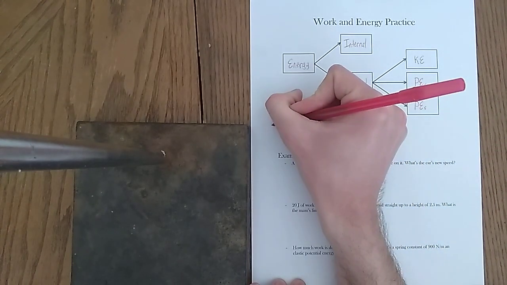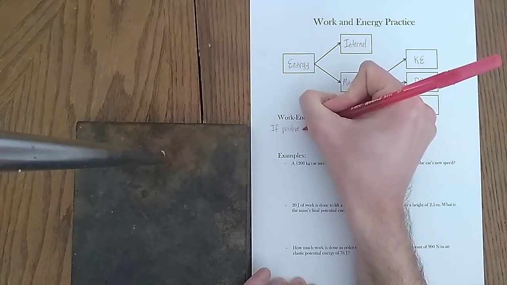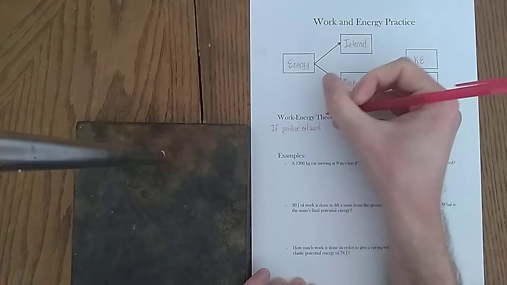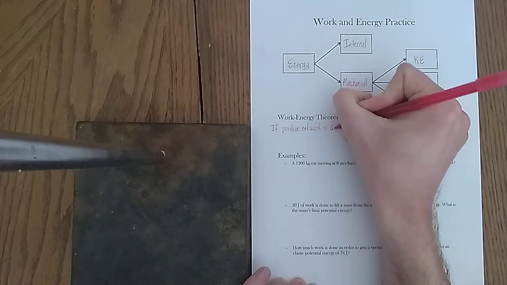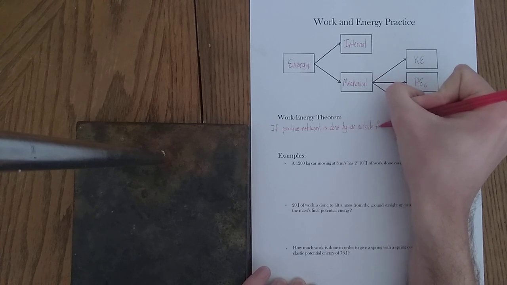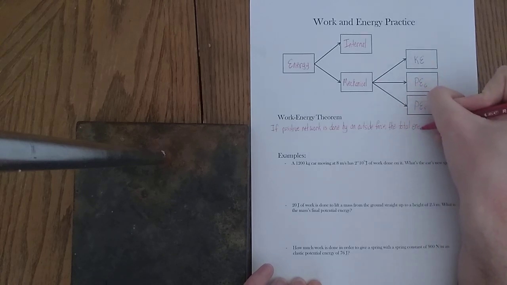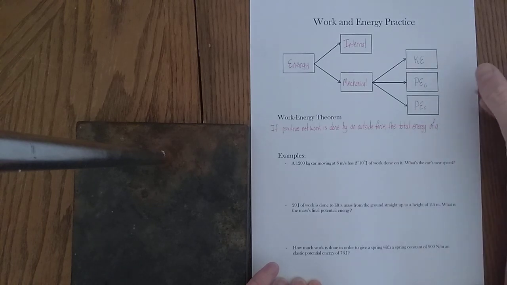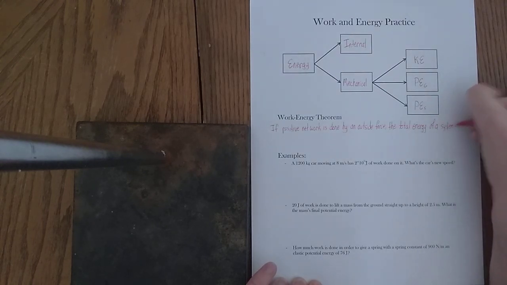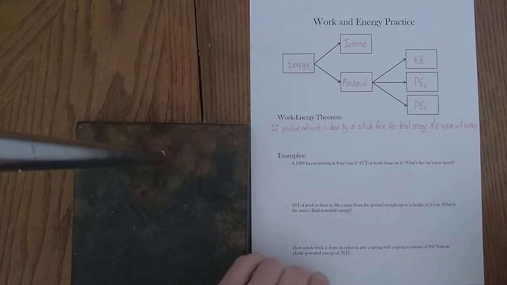The work energy theorem says something like this: if positive net work is done by an outside force, the total energy of a system will increase. If negative net work is done, then the total energy of a system will decrease.